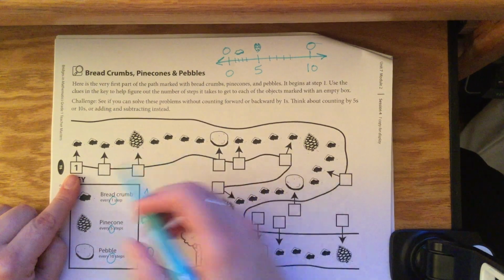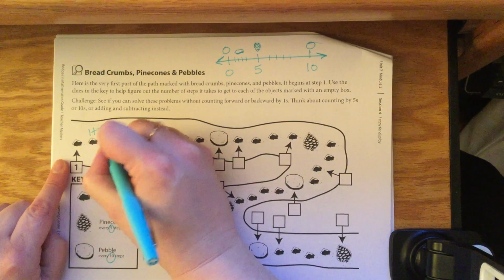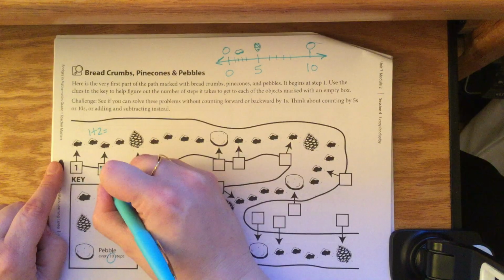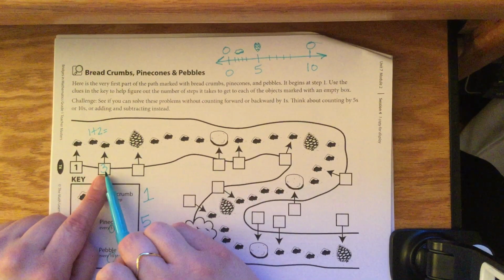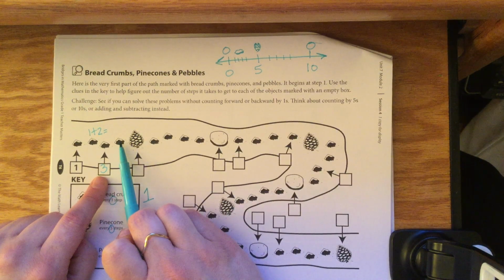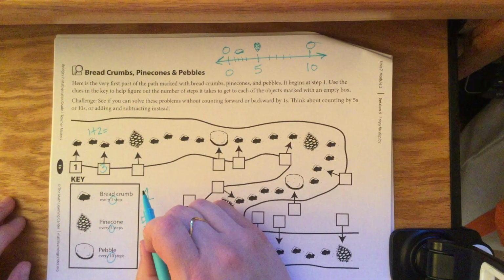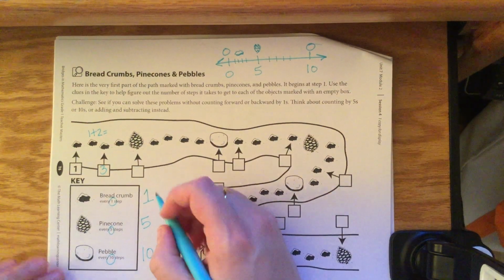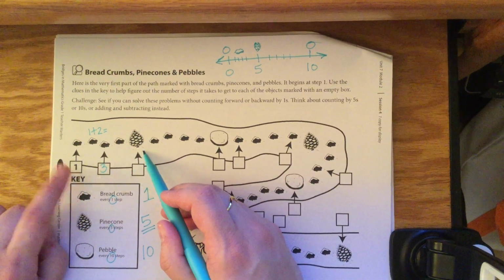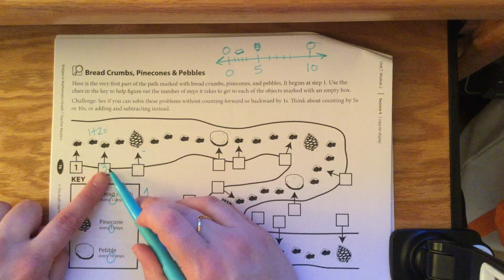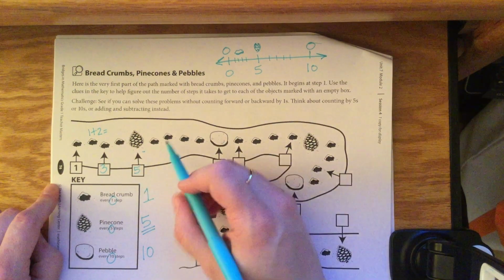Here's step number 1. 1 step plus 1, 2. So 1 plus 2 more breadcrumbs is 3. Okay, 1, 2, 3. Then we're at number 3. We have another breadcrumb, and then we come to a pine cone. Well, we don't have to do addition because we know that this pine cone is dropped every 5 steps. This is the first pine cone. This is step 1. This is step 3. This pine cone has to be step 5. Okay, so we'll keep going.